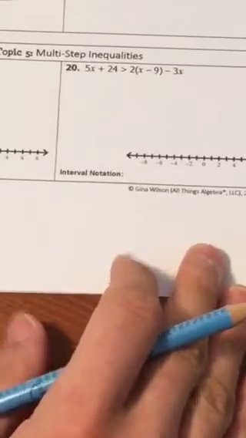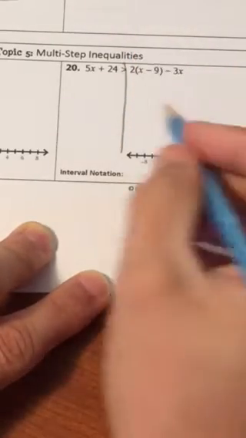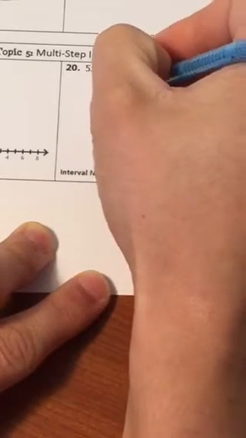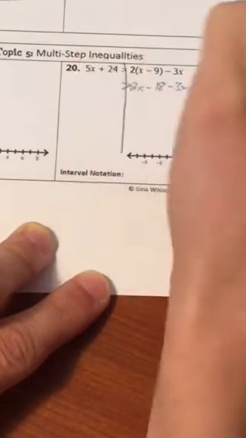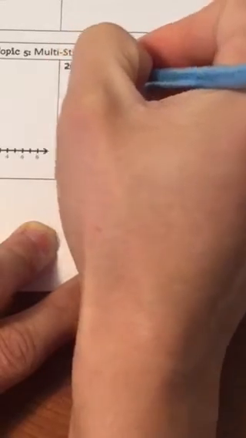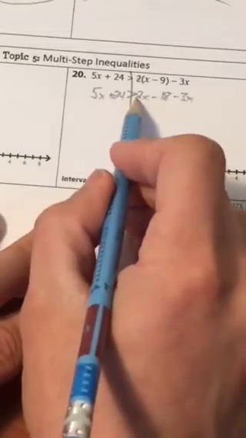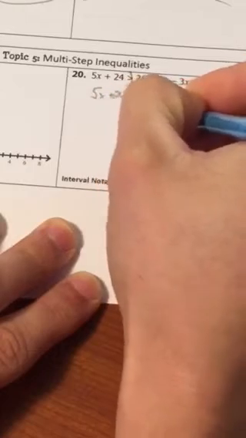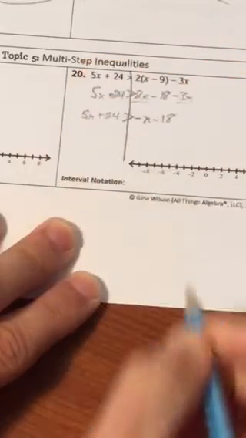Okay, now on to some inequalities. Back to number 20. An inequality, you're just going to solve like a regular equation. So I'm going to start by distributing 2 times x, 2 times -9. So I'm going to have 2x minus 18 minus 3x. This is going to be less than 5x plus 24. All right, I need to combine like terms. So 2x minus 3x, that's going to be a negative x, minus 18, and then 5x plus 24.